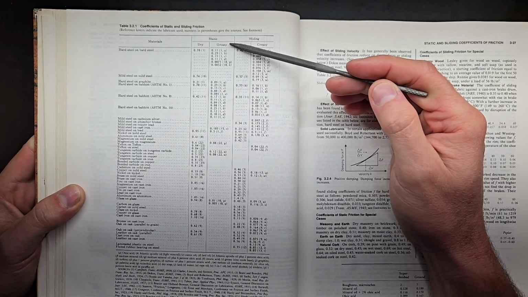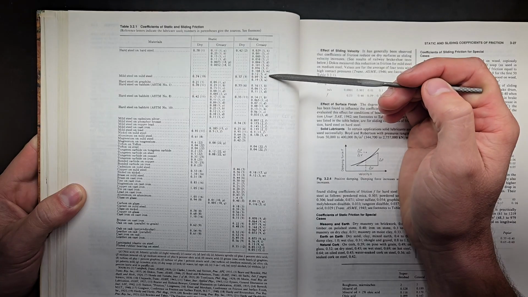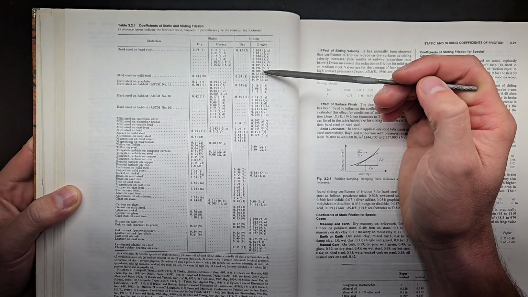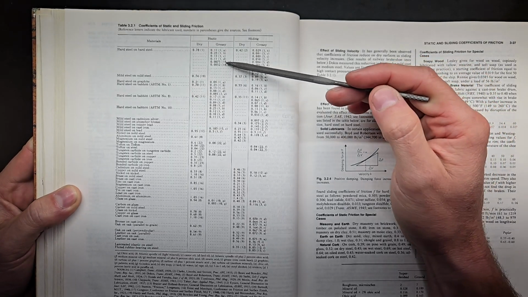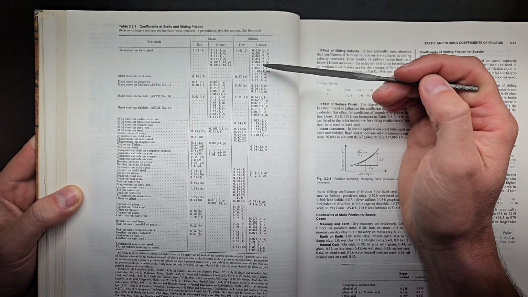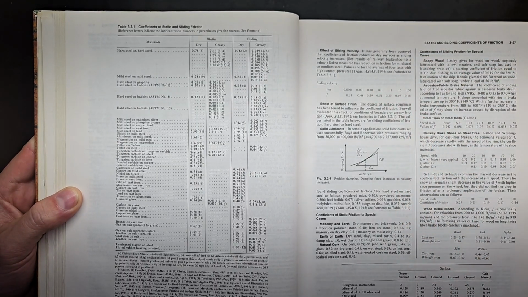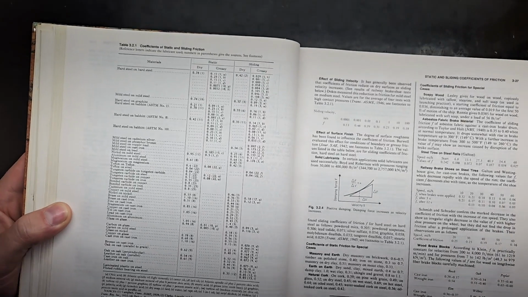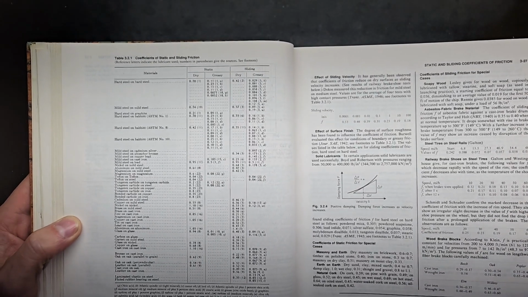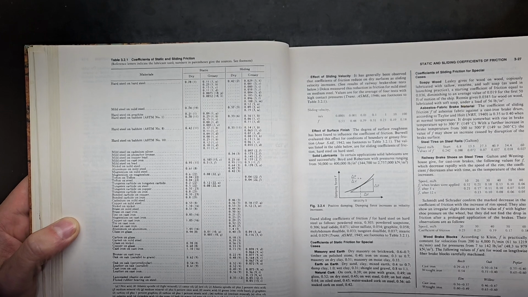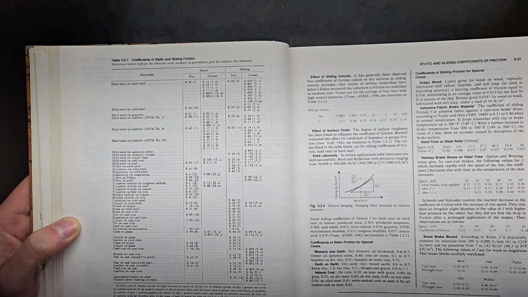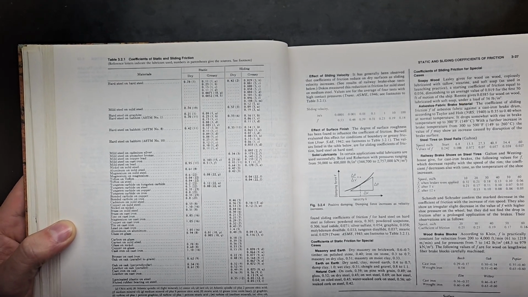They did this again for the static and the sliding coefficients of friction, but we can see how those coefficients of friction change based on different lubricants. So the important takeaway that we're trying to stress in this series is also all lubricants are not created equally, and so we can see that here in the coefficient of friction.